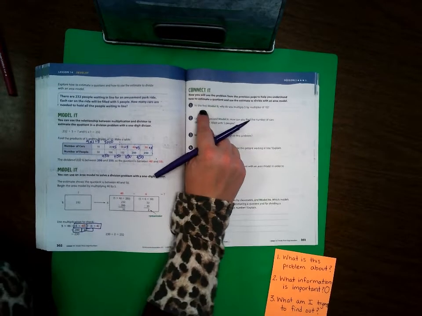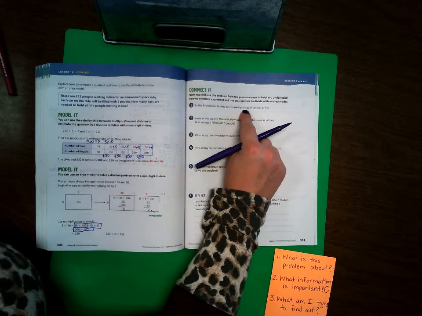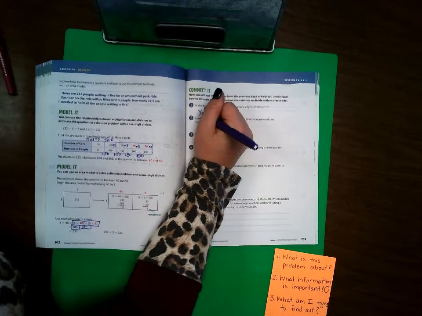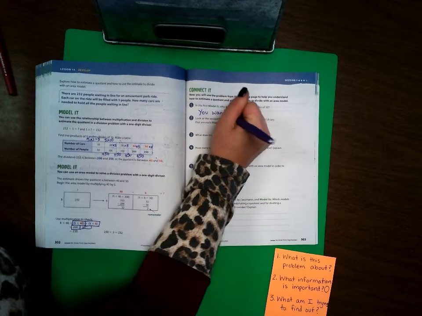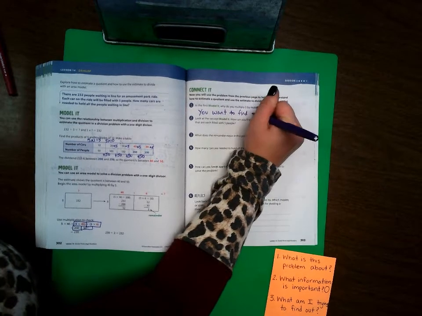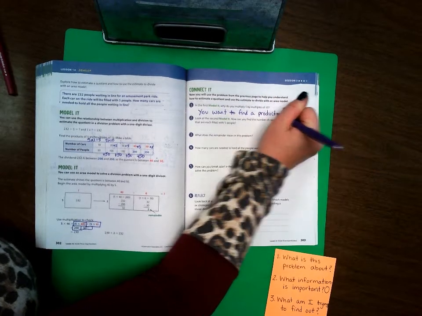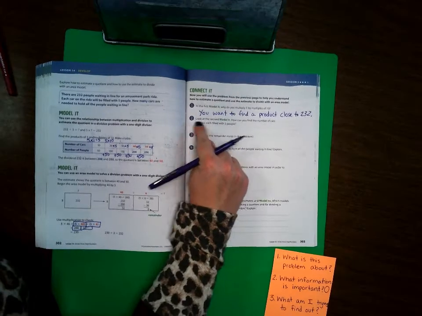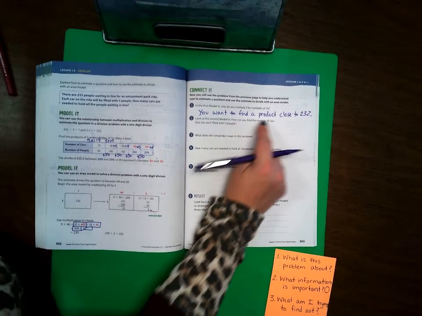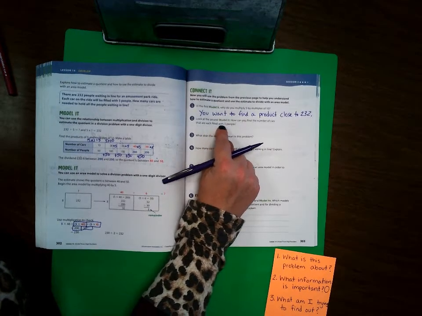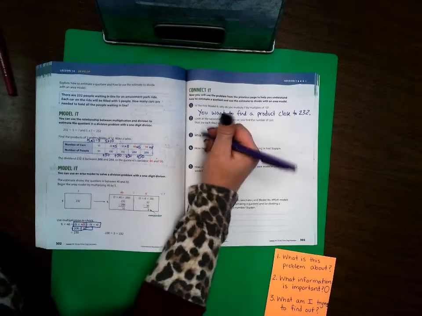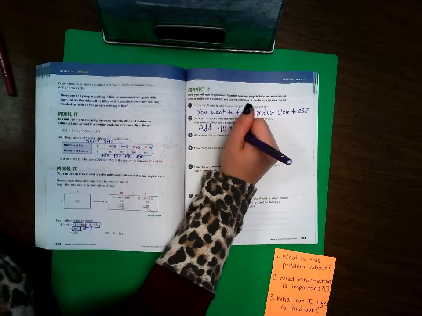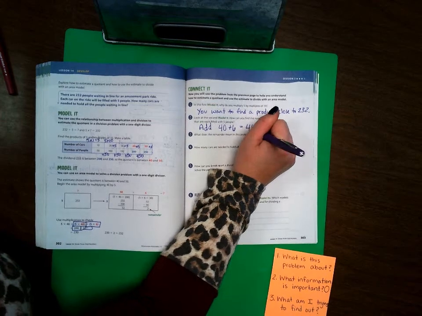All right, so it says, in the first model, why do you multiply 5 by multiples of 10? Well, you do that because you want to find a product close to 232. Look at the second model. How can you find the number of cars that are each filled with 5 people? Well, if you add, on this one, 40 plus 6, then you get 46.